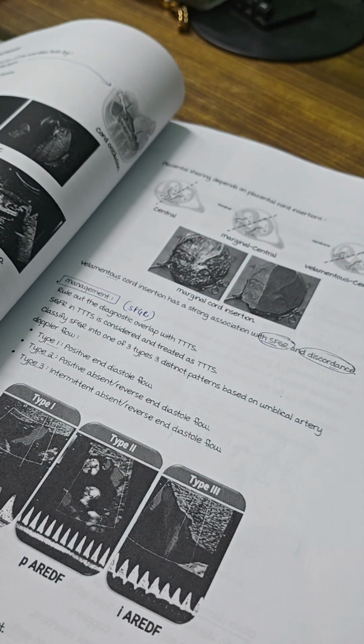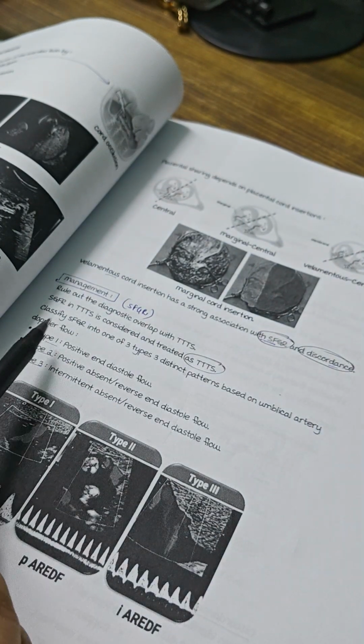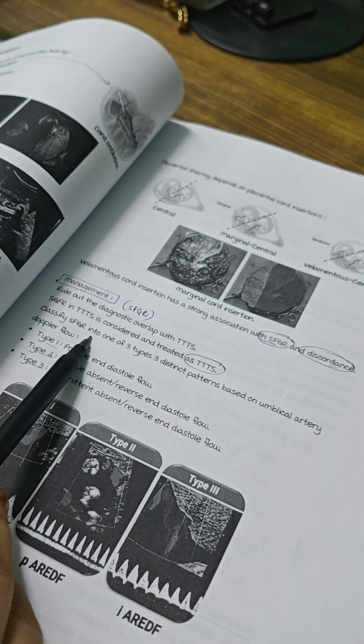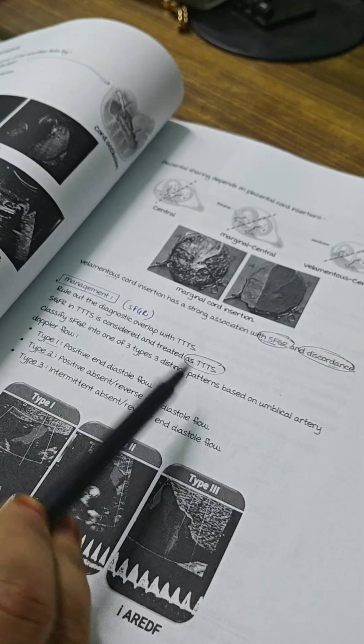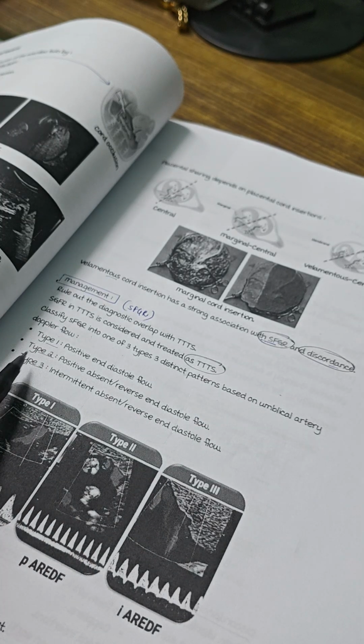Now, what is the management of selective FGR? In these cases, first of all, we have to rule out twin-to-twin transfusion syndrome. And if selective FGR is present in a setting of twin-to-twin transfusion syndrome, then we first treat twin-to-twin transfusion syndrome. Now, we have to classify selective FGR into three types based on distinct pattern on umbilical artery flow Doppler. There is type 1, type 2, and type 3.